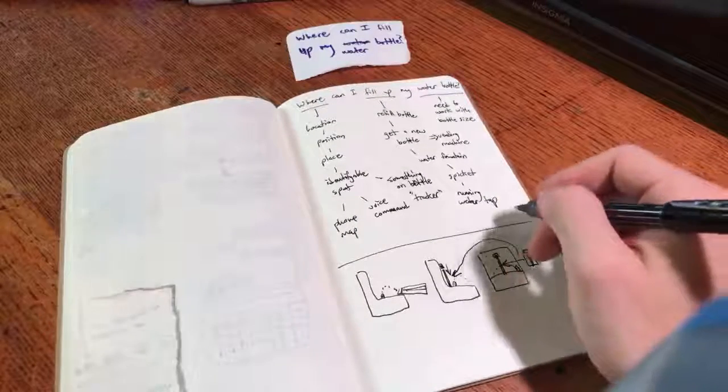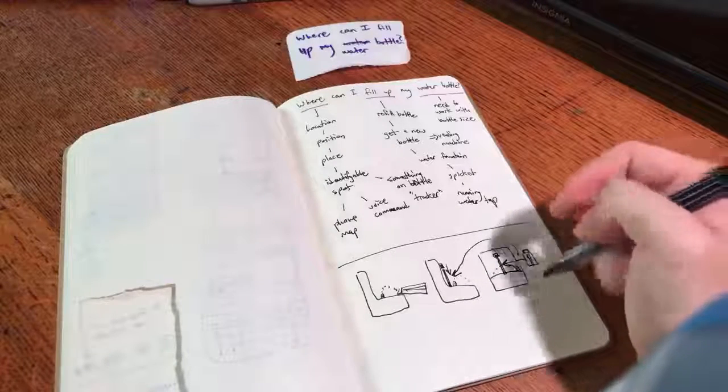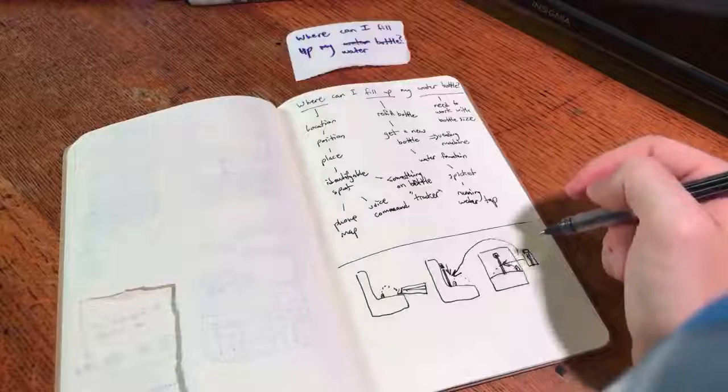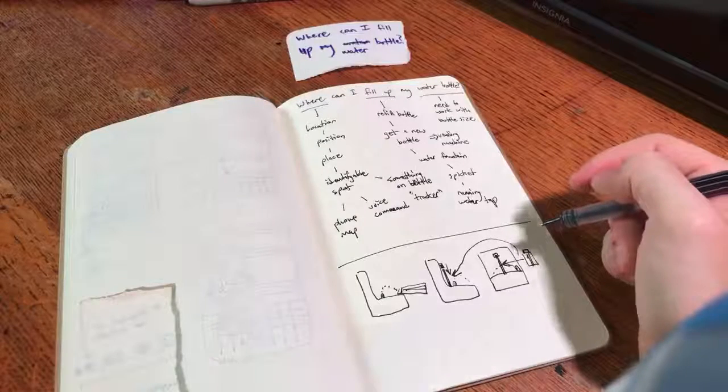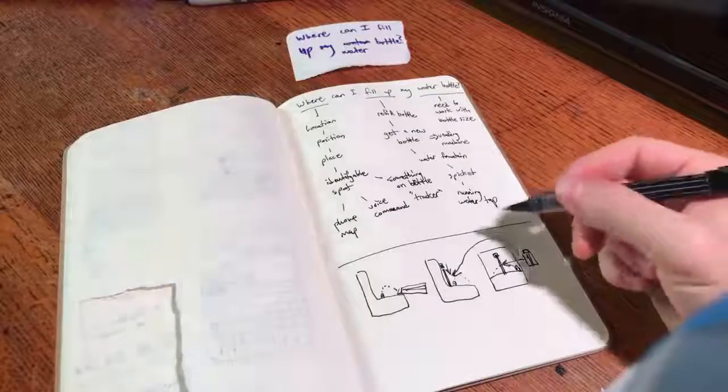But these machines, you don't really know where they are. So what I want to do is find a way to not create like a locator, because it's an entire process.